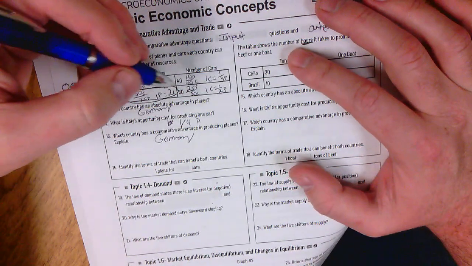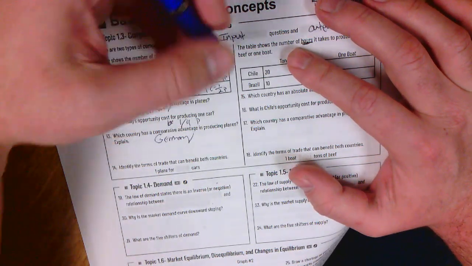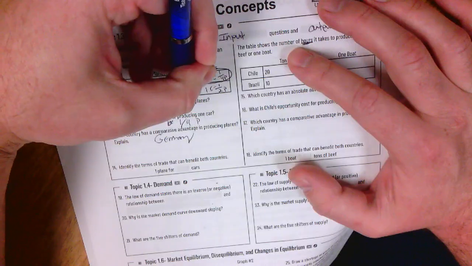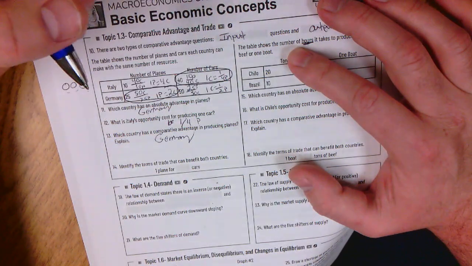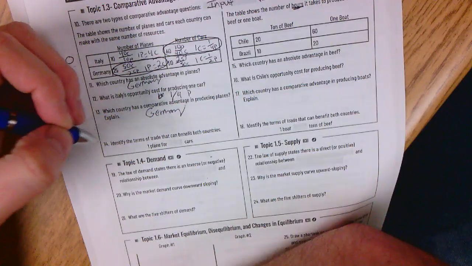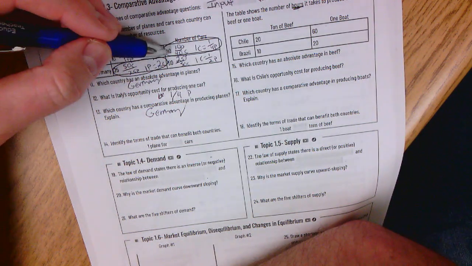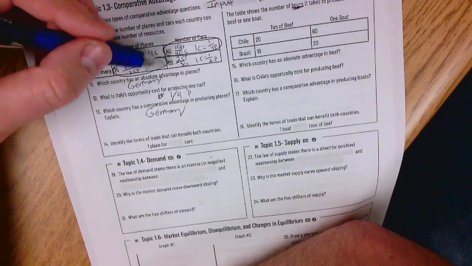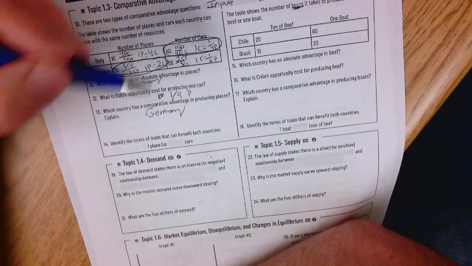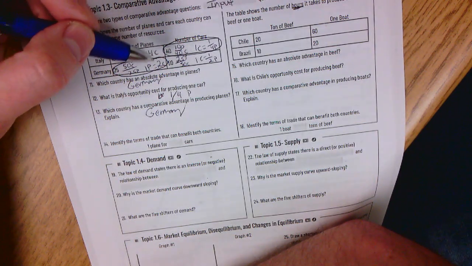If we're looking at who has the comparative advantage for cars, it would be Italy. They're giving up 1/4 of a plane, whereas Germany would have to give up half. So, and this is the part that we were kind of struggling with at the end, if we're looking at Germany making planes, and Italy making cars, assuming that both countries need both things, they're going to have to trade with each other. So what would be a trade that would benefit both sides?